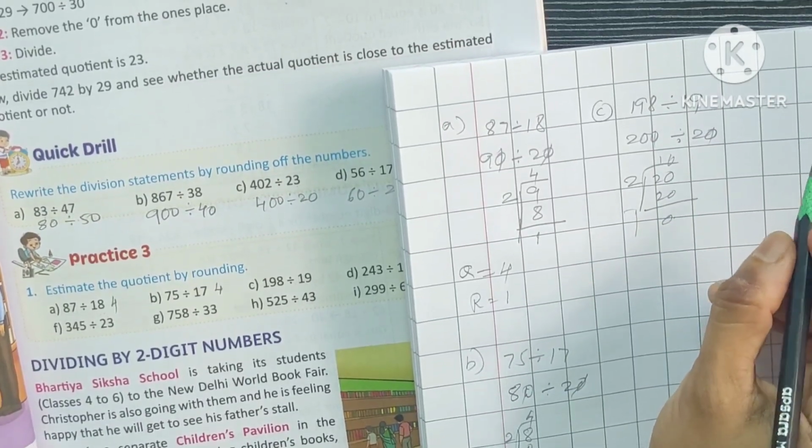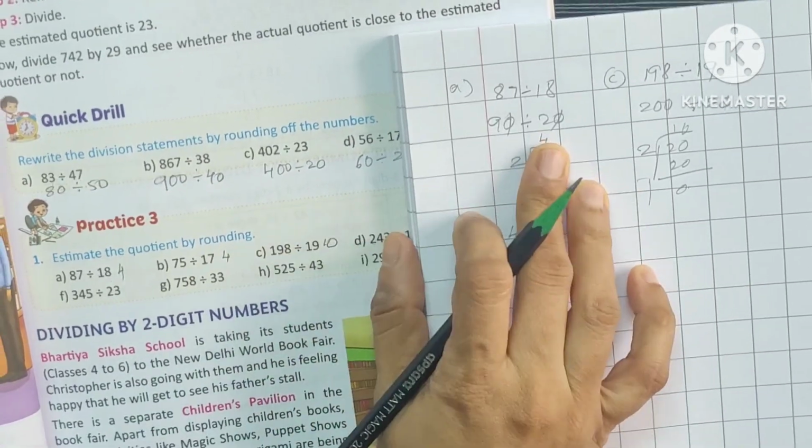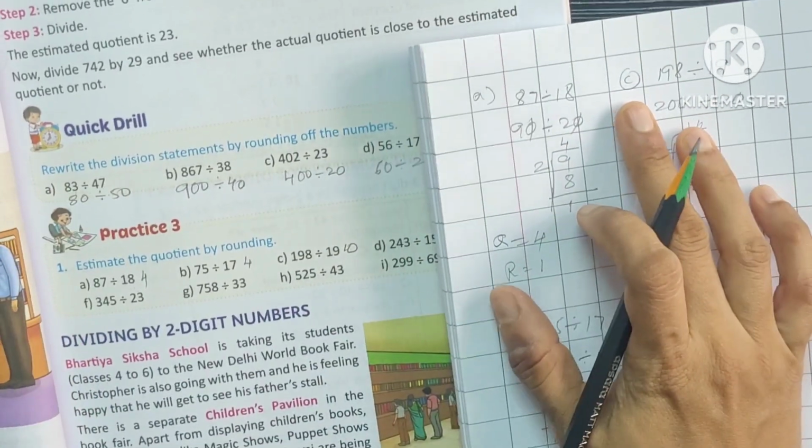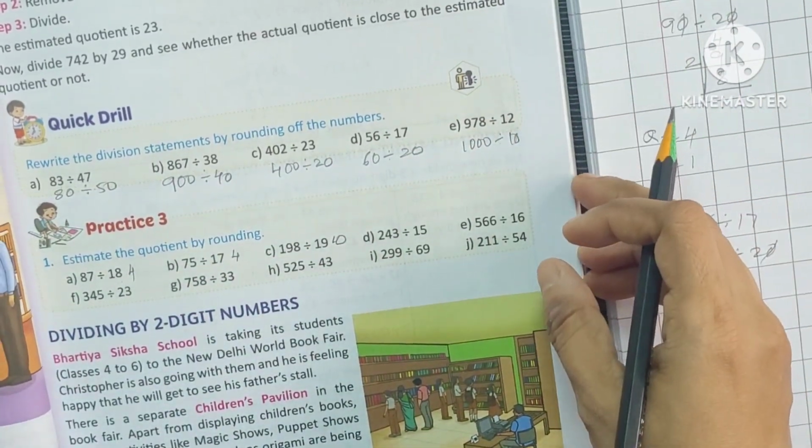So the answer is 10. Okay. Understood? In the same way you have to do.